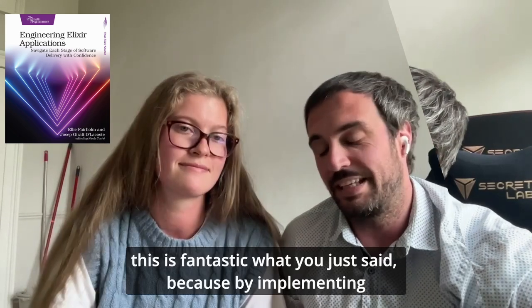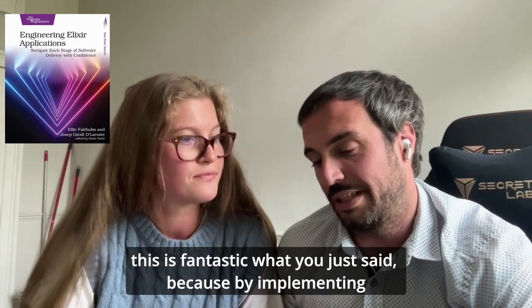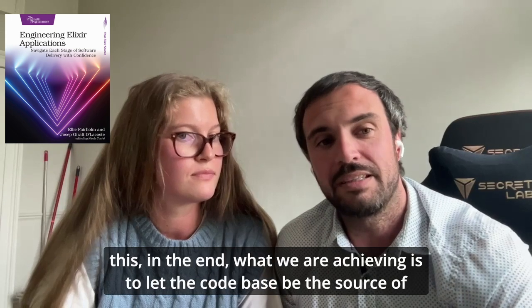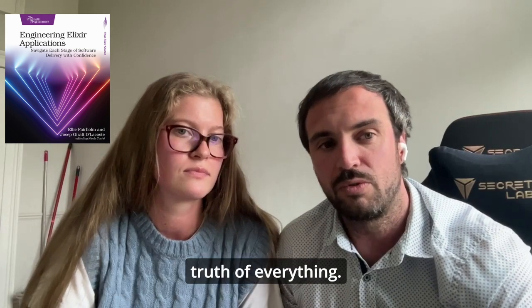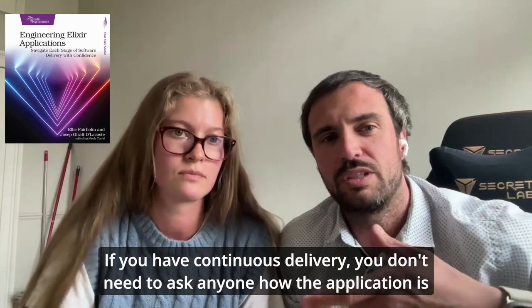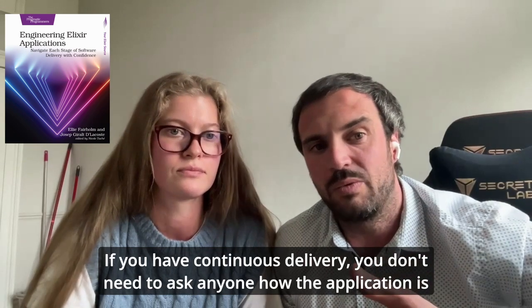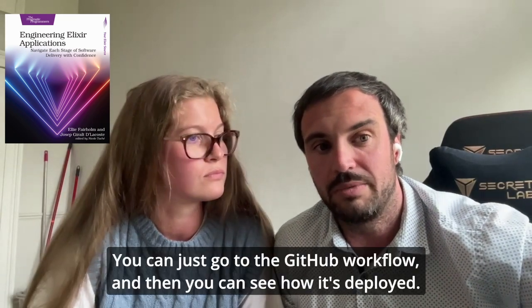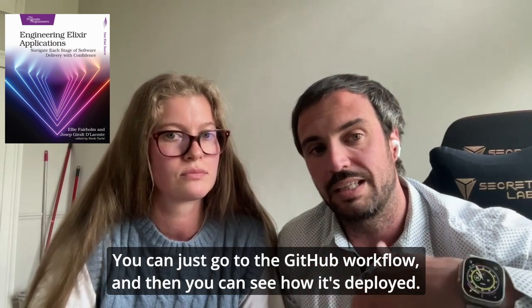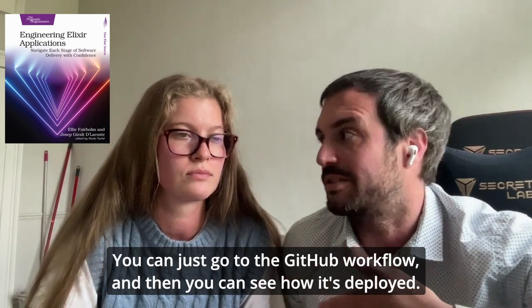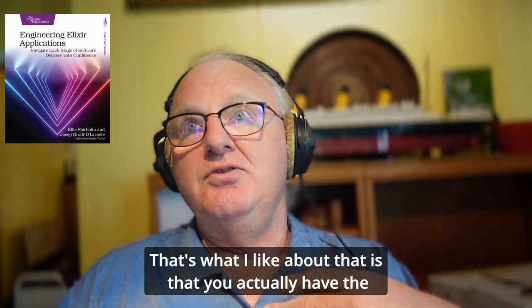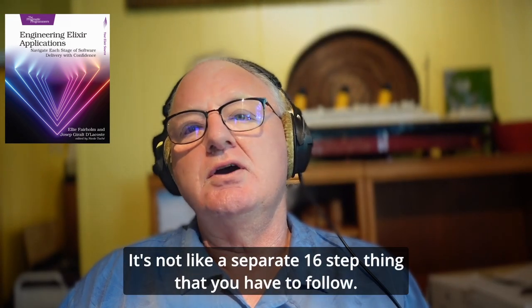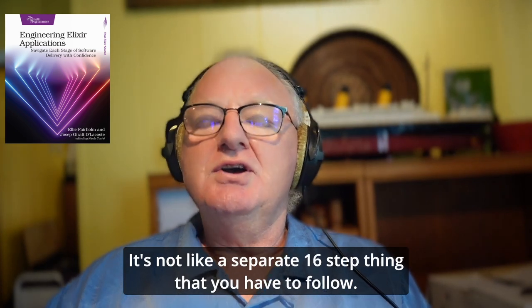That is fantastic, what you just said, because by implementing this, in the end, what we are achieving is to let the code base be the source of truth of everything. If you have continuous delivery, you don't need to ask anyone how the application is deployed. You can just go to the GitHub workflow and see how it's deployed. That's what I like about that, that you actually have the documentation as the code. It's not like a separate 16-step thing that you have to follow.